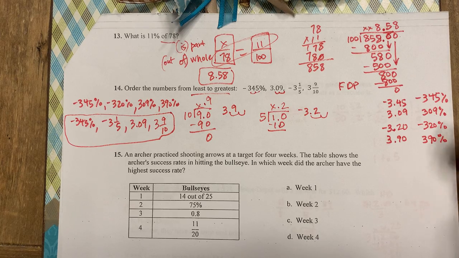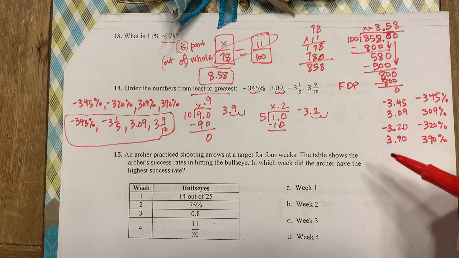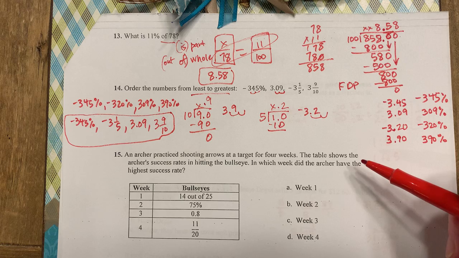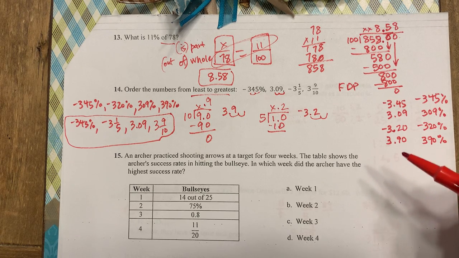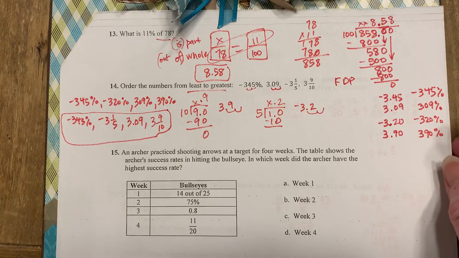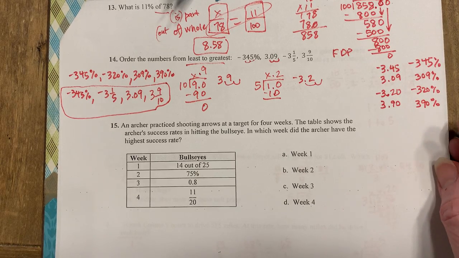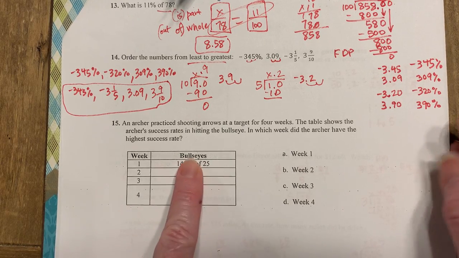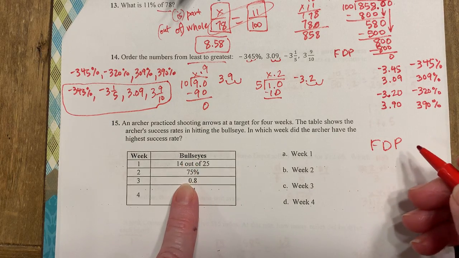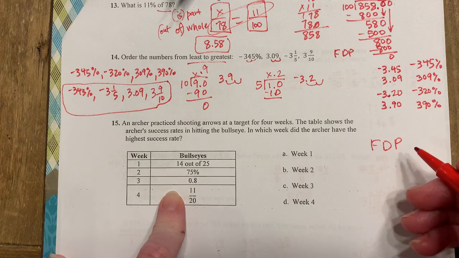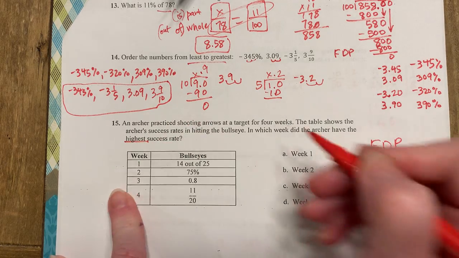And then the last question says, an archer practiced shooting arrows at a target for 4 weeks. The table shows the archer's success rates in hitting the bullseye. In which week did the archer have the highest success rate? So I'm not being asked to find the percent of something. I'm asked to compare things. So when you're comparing things, that's an FDP problem. So I need everything to be the same thing so I can figure out which one is the highest.